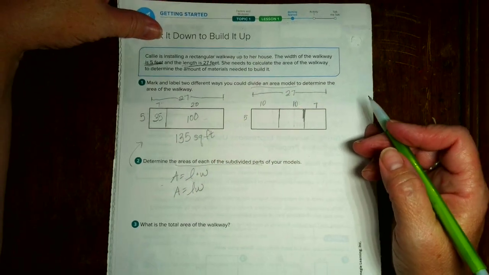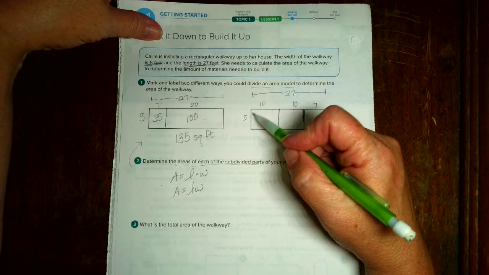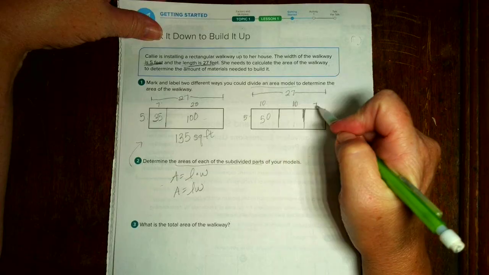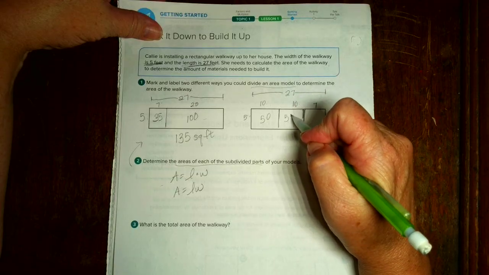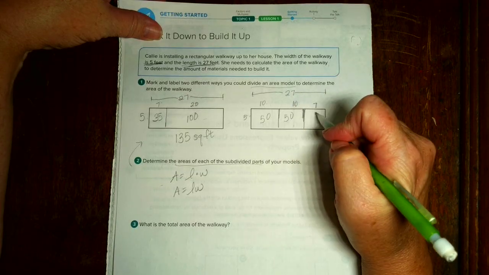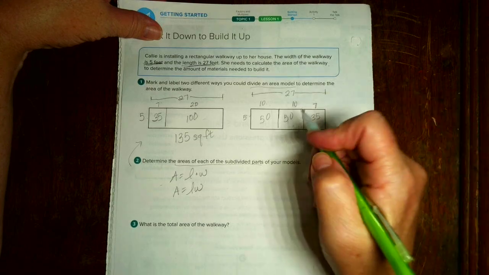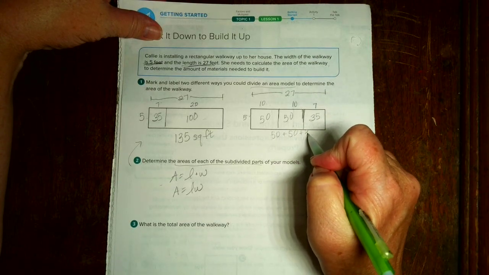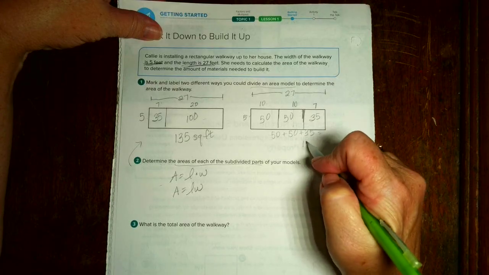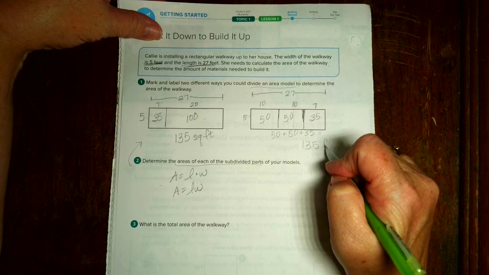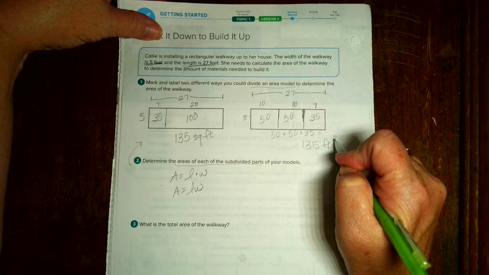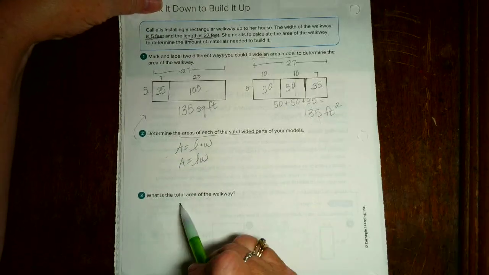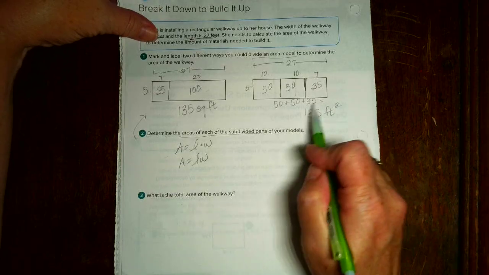squared, either way. For the second one, we have 5 times 10, or 10 times 5, length times width. So this part would be 50. It repeats here. And then 7 times 5 is 35. Adding them all together, we have 50 plus 50 plus 35. We still get the same 135 feet. And you can put a little 2 up in the air, exponent, also meaning squared. That then answers our question number 3 as well.